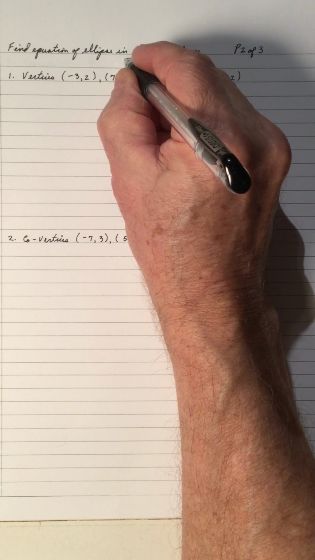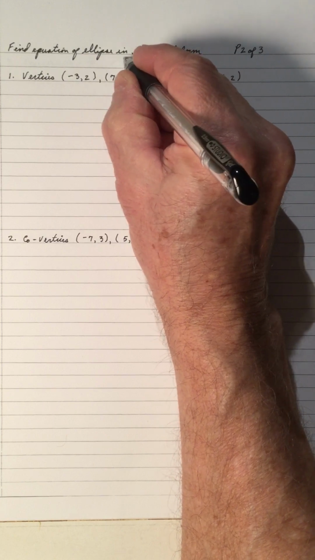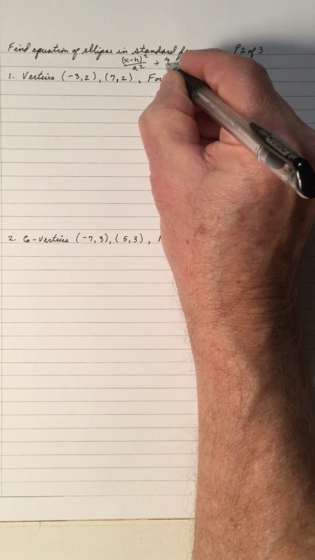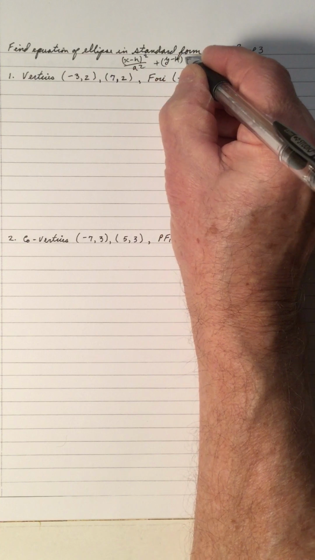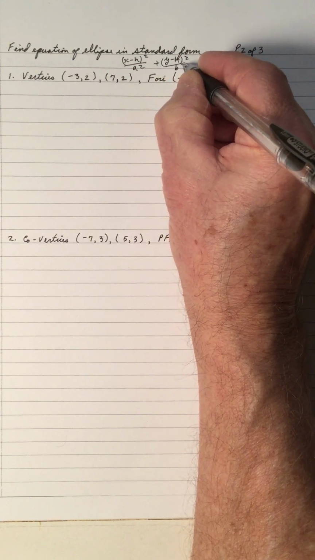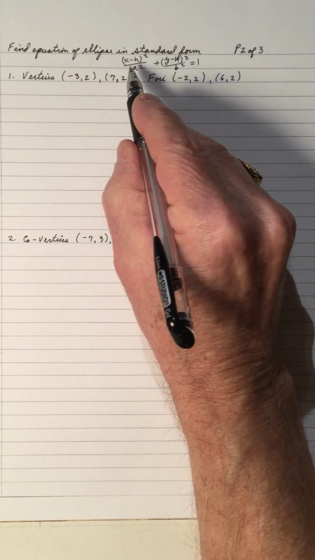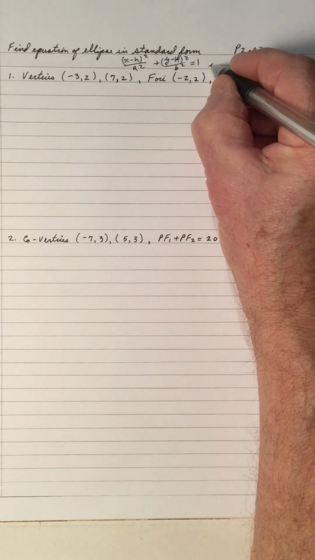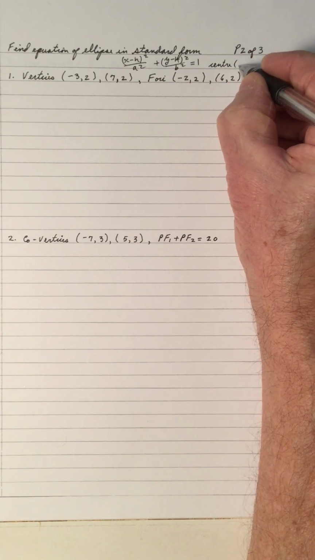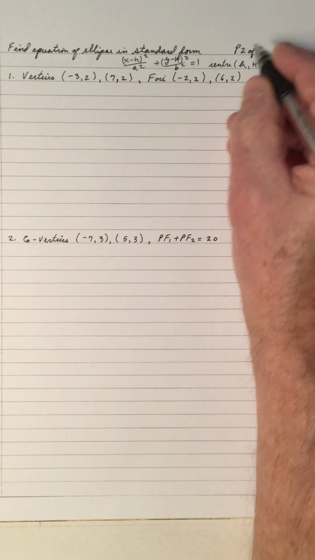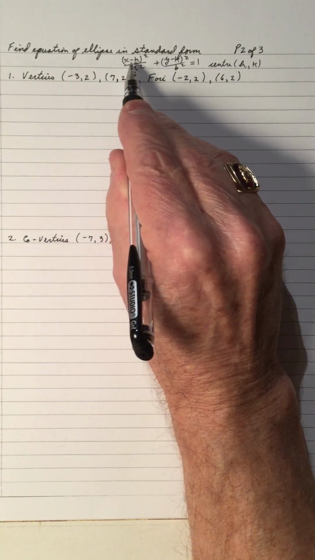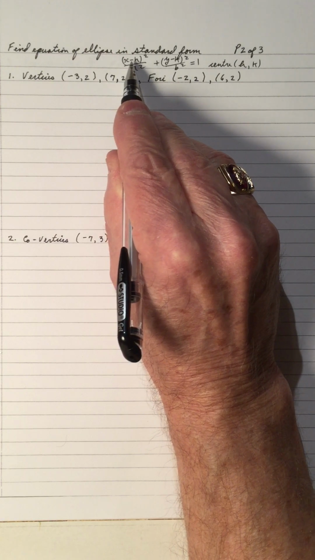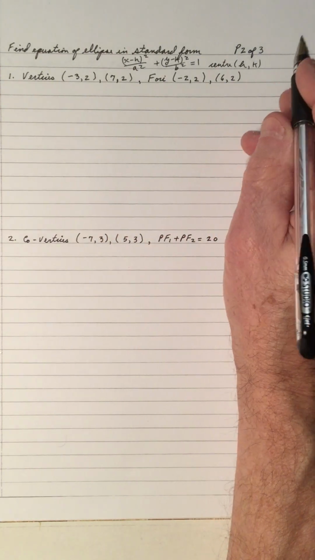And the standard form is x minus h all squared over a squared plus y minus k all squared over b squared equals 1. Before we had just an x squared and a y squared, because the center was 0, 0. Now the center is h comma k, which is the opposite of the sign. So if this is x minus 4, then h is 4. If this is x plus 4, then h is negative 4.